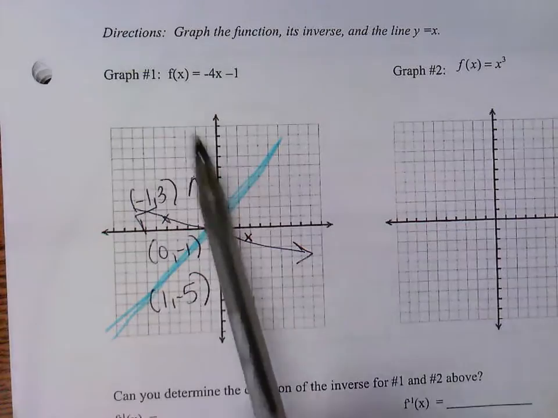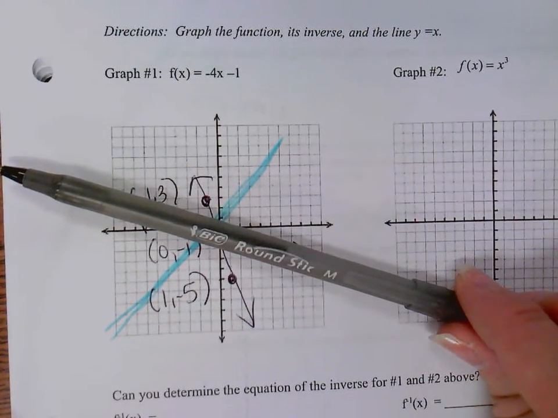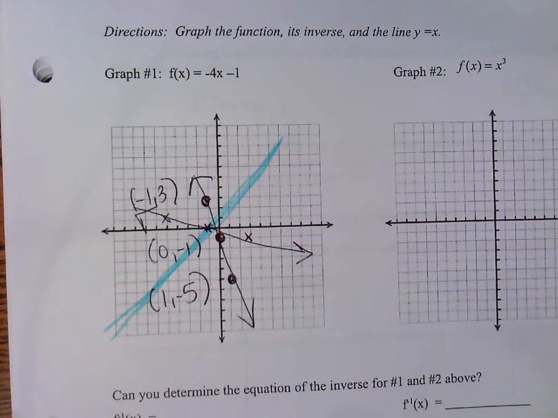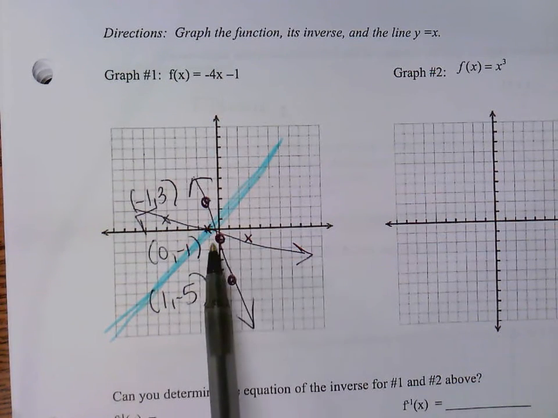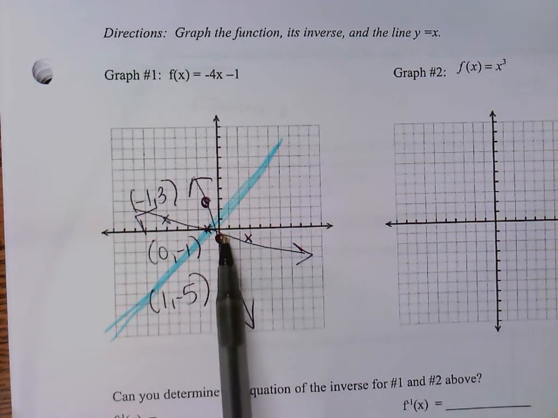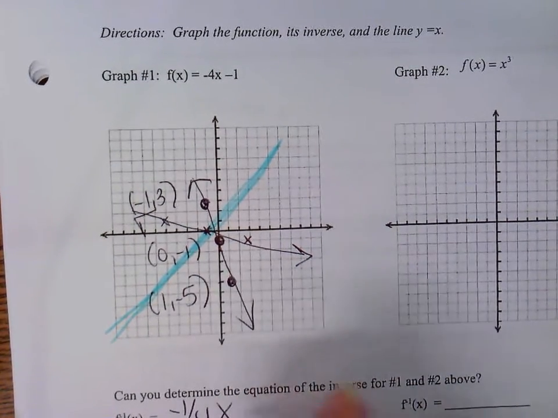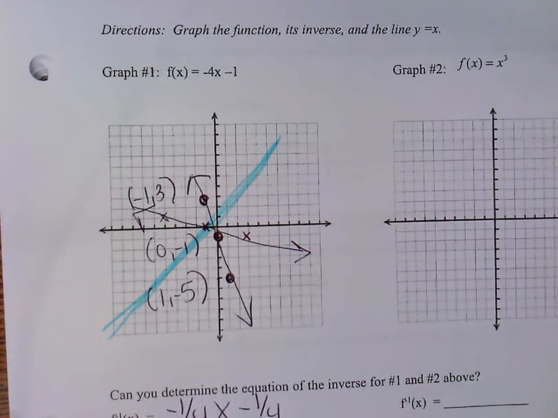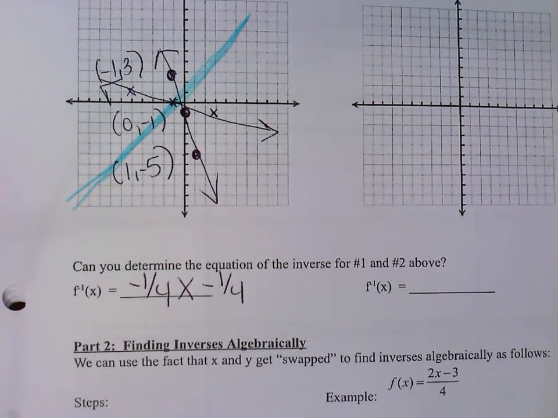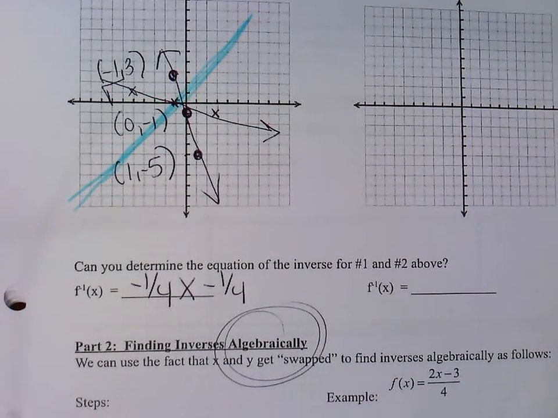If you notice, this had a slope of -4. What does this have a slope of? -1/4. It might be hard to tell the y-intercept. Down 1 over 4. I guess the y-intercept would be -1/4, right? So y equals -1/4 x minus 1/4. Linear function. So if you had to write the equation, you'd have to find the slope and the y-intercept yourself. We're going to learn a different strategy, how to find it algebraically, which is what we need to get to logs.